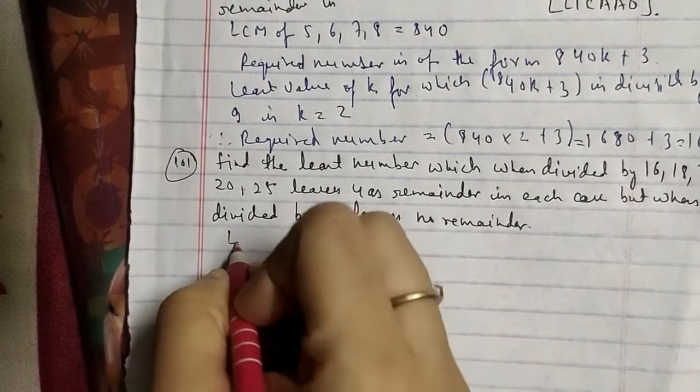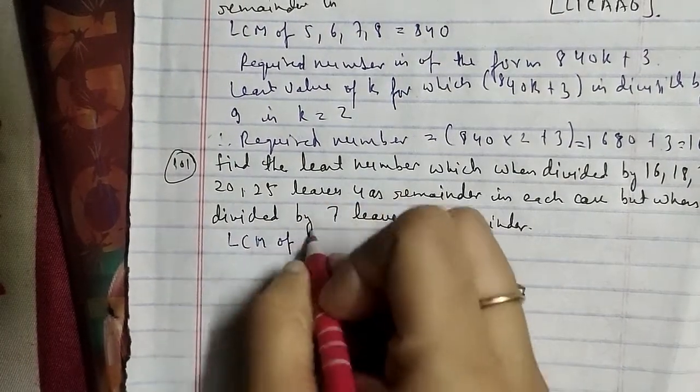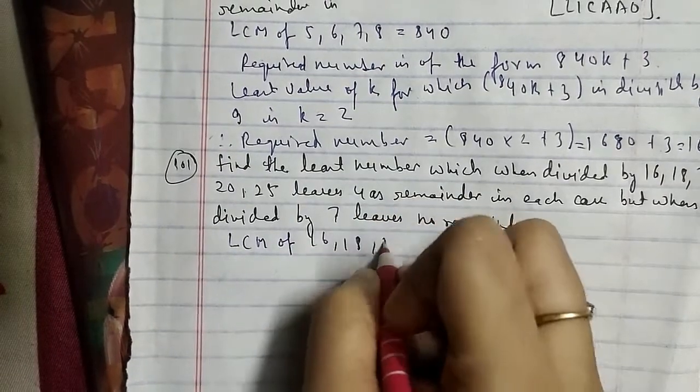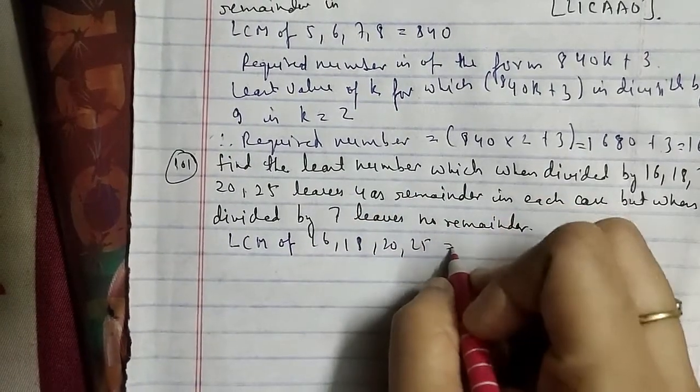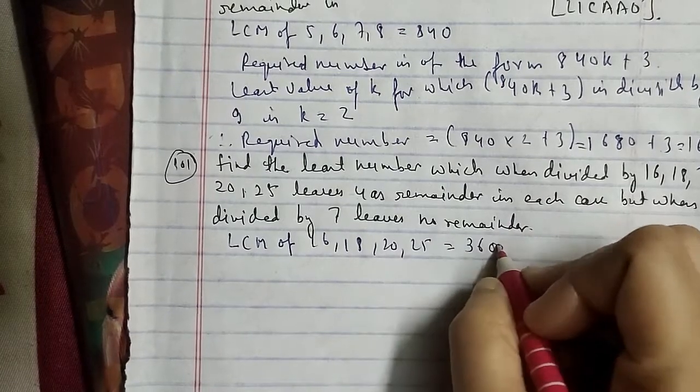That is, LCM of 16, 18, 20, 25 equals 3600.